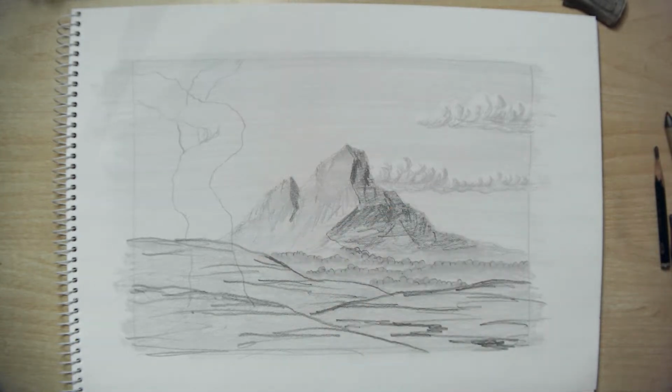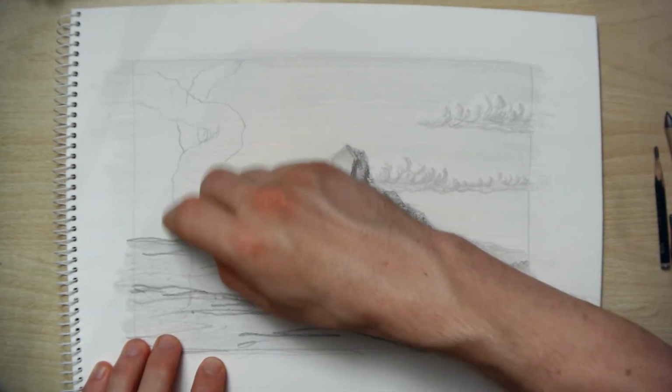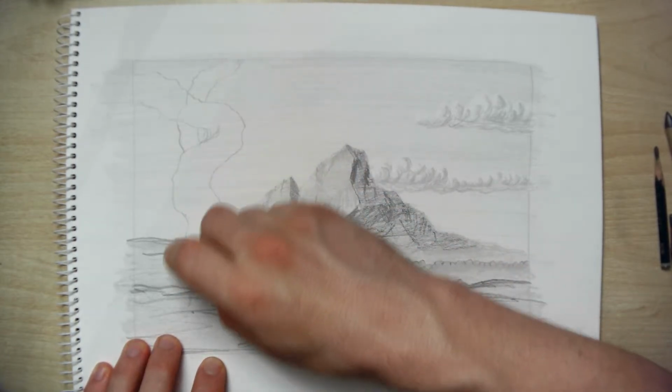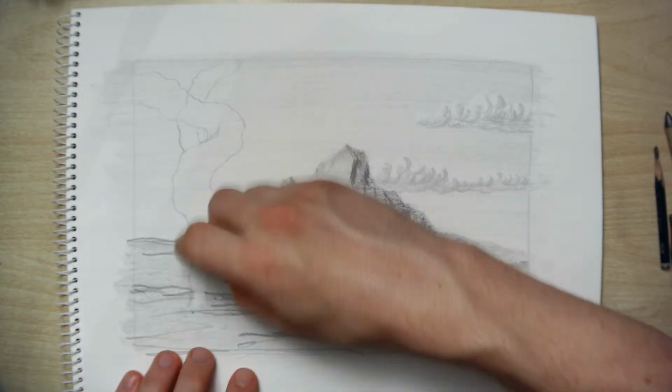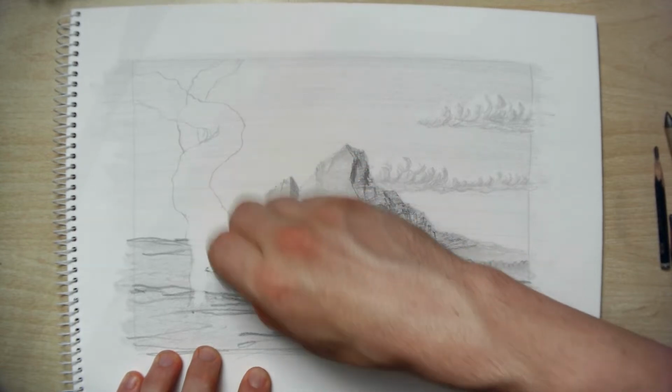Okay. Next thing I'm going to do is erase everything that's behind this tree. Ground down here.